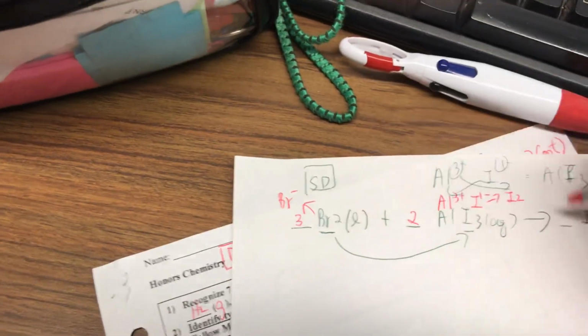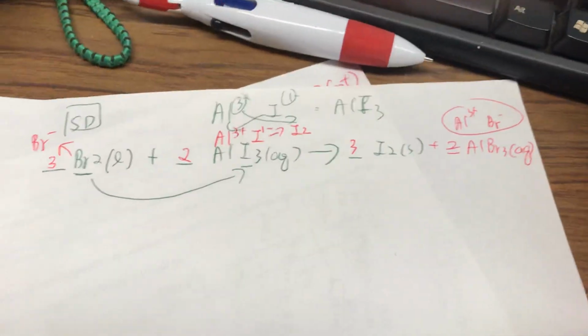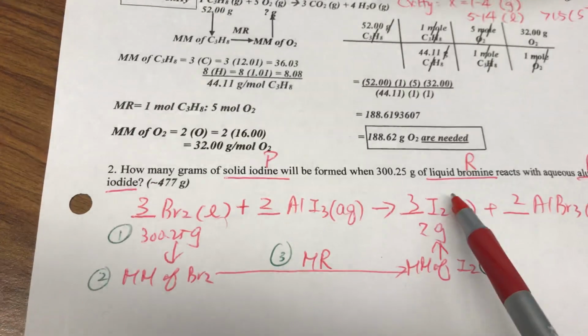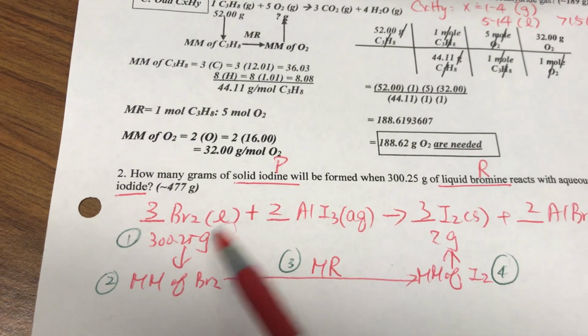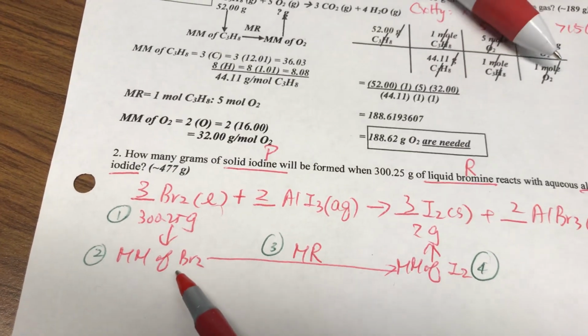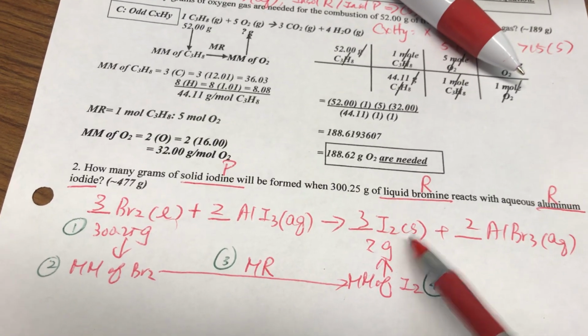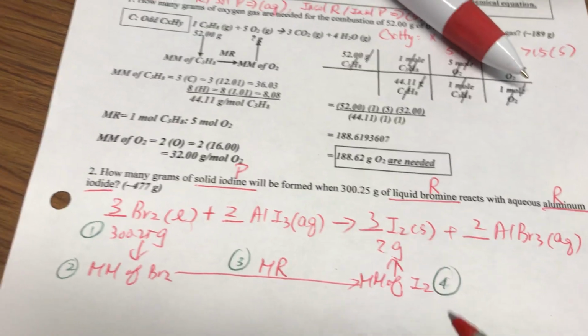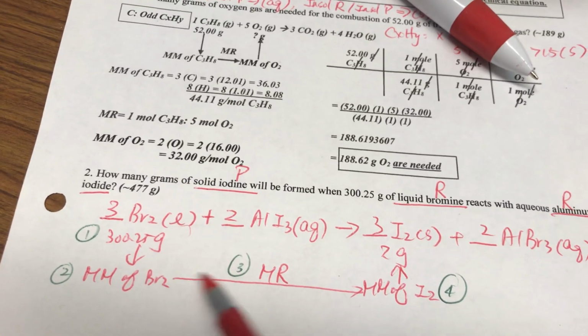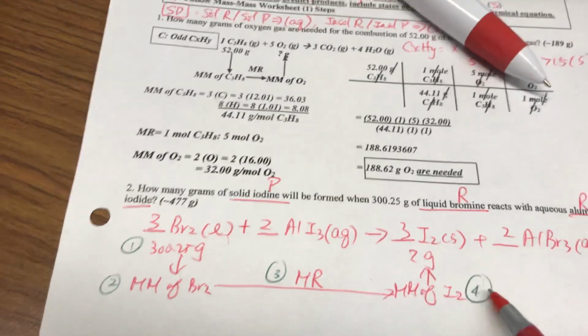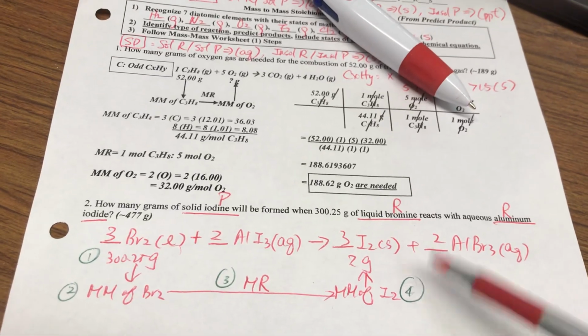And then after that, we've got to balance them. We have 3, 2, 3, 2. Okay, and then we do the same thing as mass to mass number 1. So we were given 300.25 grams of bromine. We write that down on the bottom, and then we find the molar mass of Br2. We're looking for the iodine product in grams, so we put a question mark on it, and then we write down the moles of I2. So then we draw the map from what we're given to what we're trying to find. So we get this direction, and then we label 1, 2, 3, 4. Then after that will be the same thing as the mass to mass product.